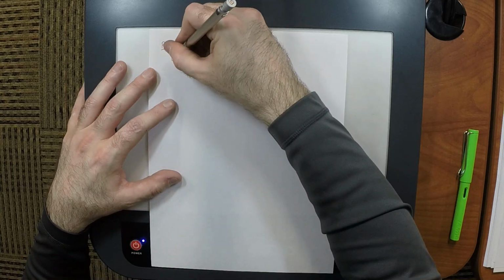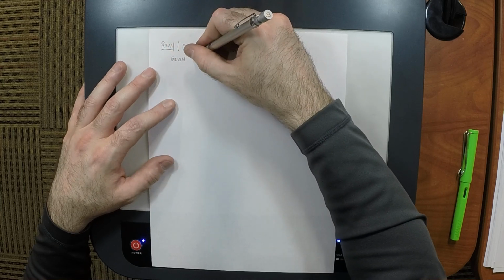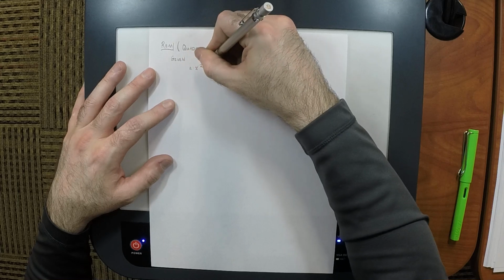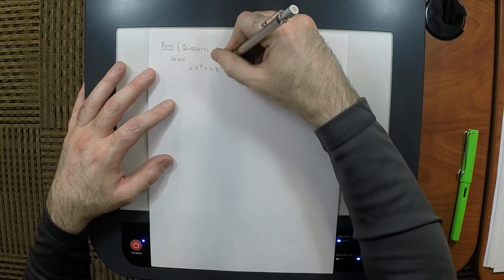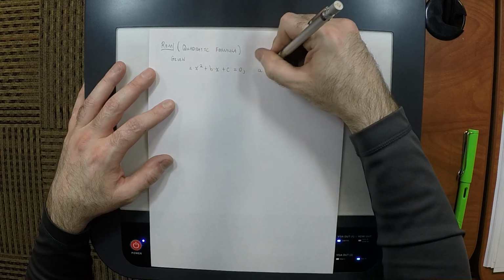So given ax squared plus bx plus c equals 0 with a not 0.